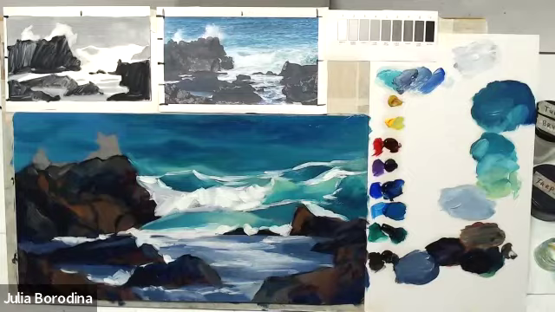Okay, that's quite nice. If I decide to put a rock somewhere here, that's good work as well. But I think that's nice. Good. Right.